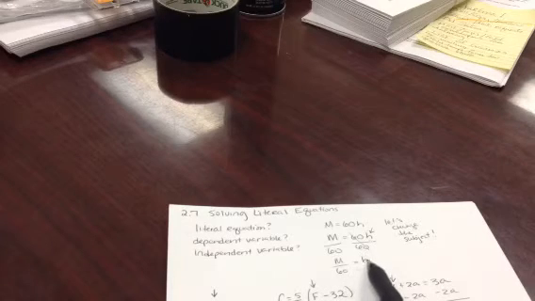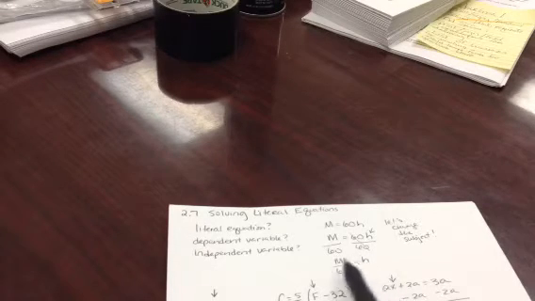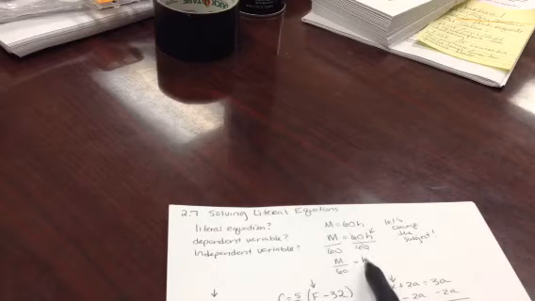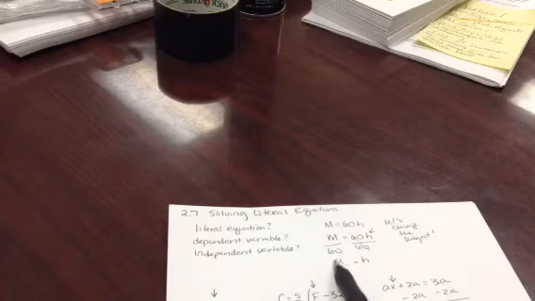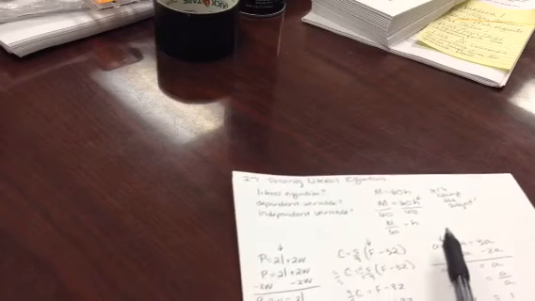So now this is the dependent variable and this is the independent variable. Hours depends on however many minutes we plug in for the independent variable.